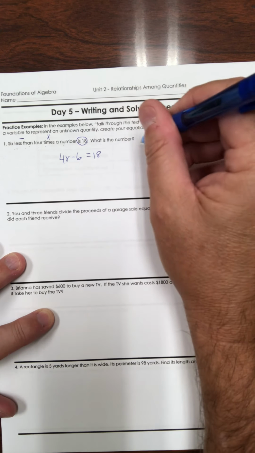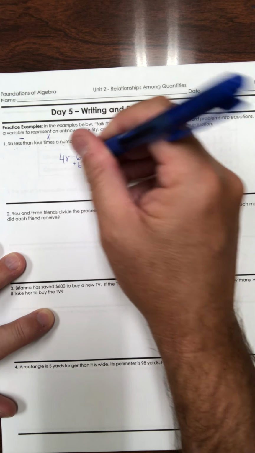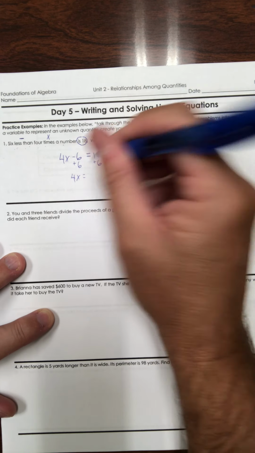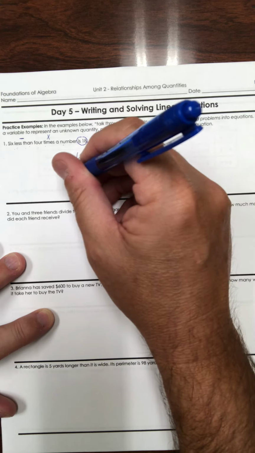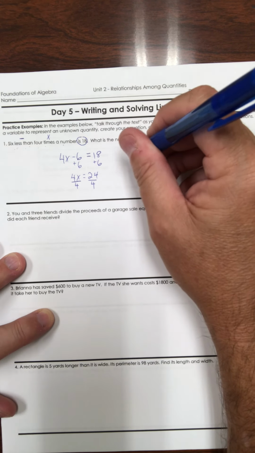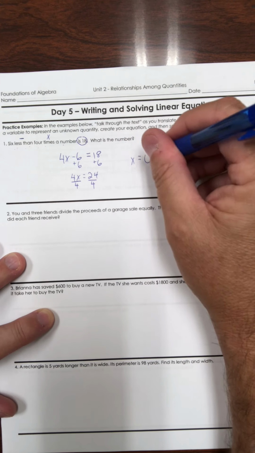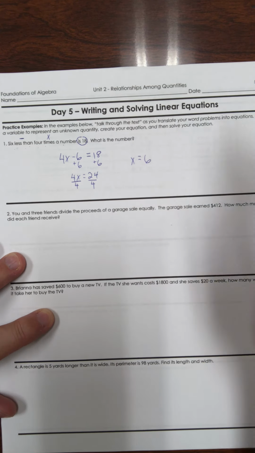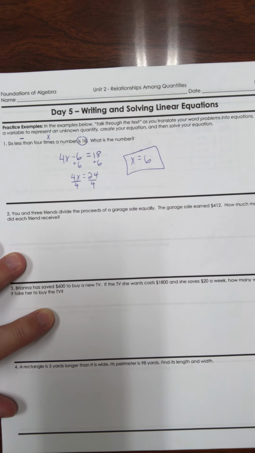So now it asks, what is the number? Well, this is just a two-step equation. So we're going to move the constant, and then we're going to divide by the coefficient, and x equals 6. It's a word problem, but it's just asking for a number, so x equals 6 is my final answer.